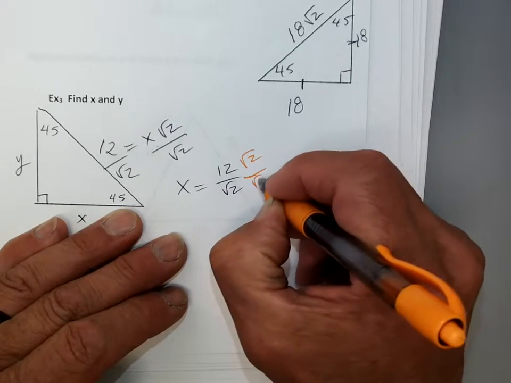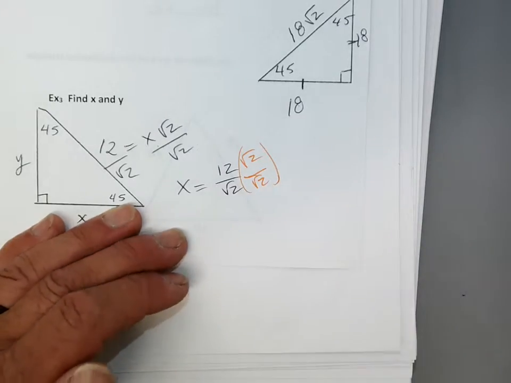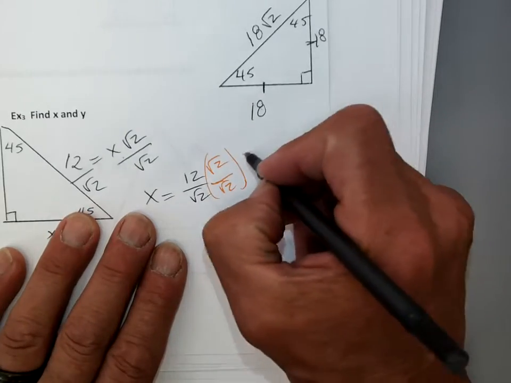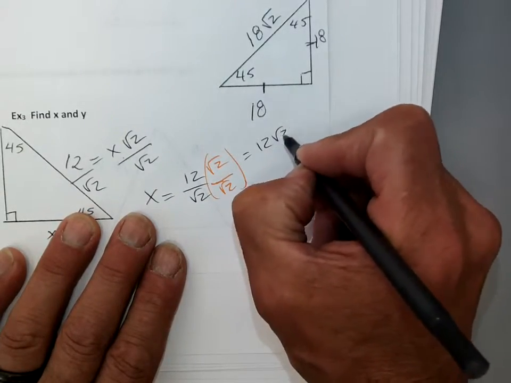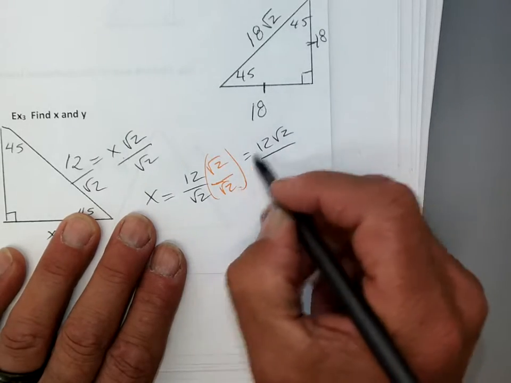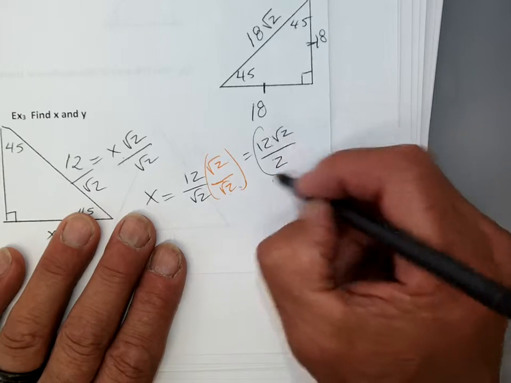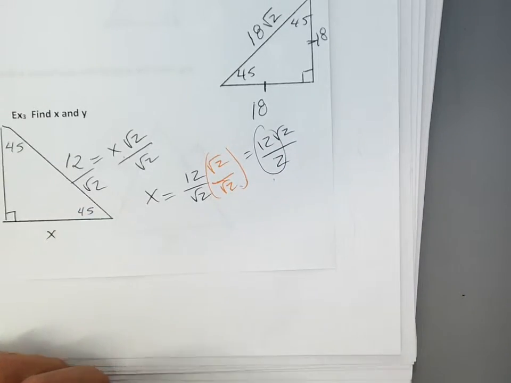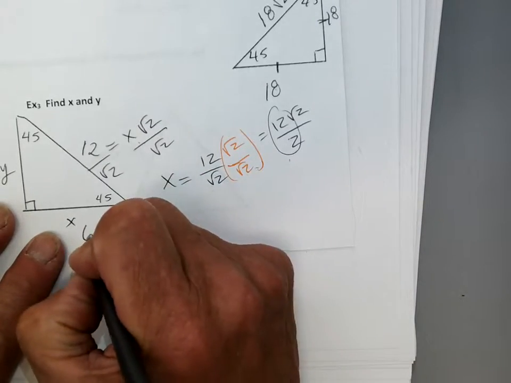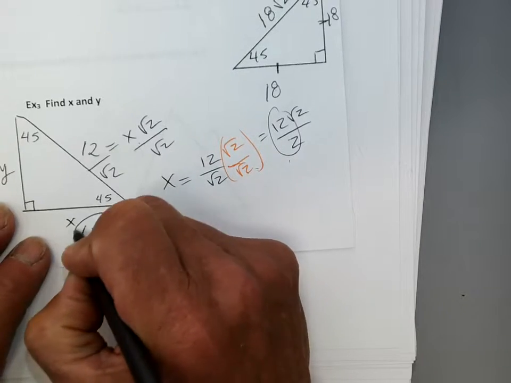Remember doing this? Can't have a square root at the bottom, which gives you 12 square root of 2 over square root of 4, which is 2. You okay with that? Square root of 4, which is 2. And what's 12 divided by 2? 6. So this side is 6 square root of 2.